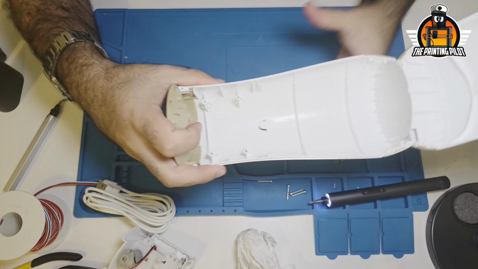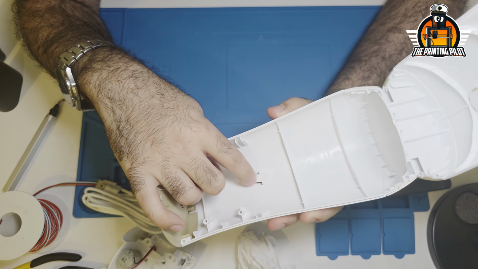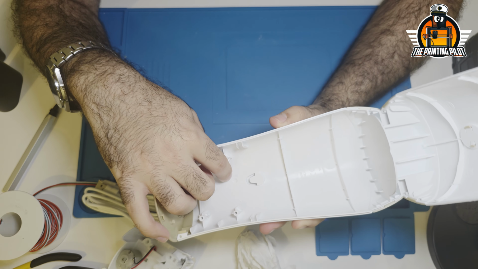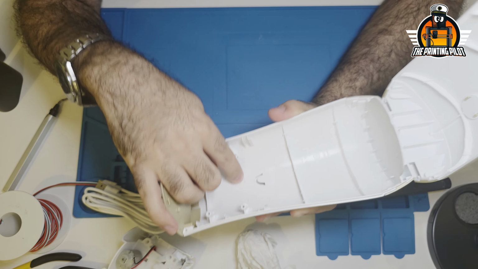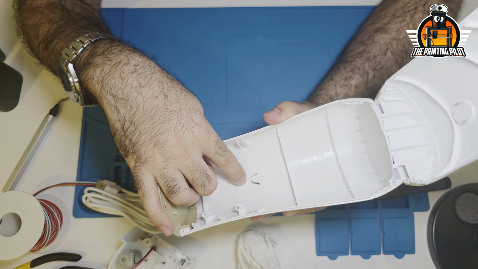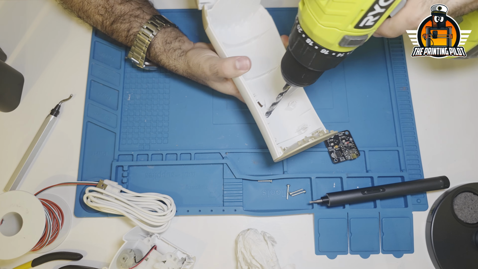And here above the screw thingy to hang it, you have a tiny dot which looks like it's a trim from the injection molding process. So that's going to be a perfect spot for us to use as a guide to just drill into it.